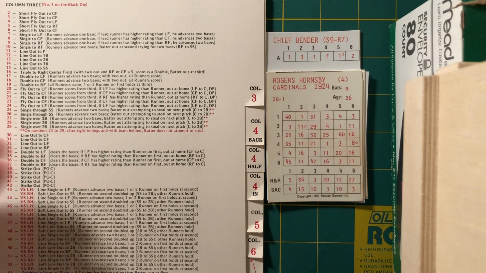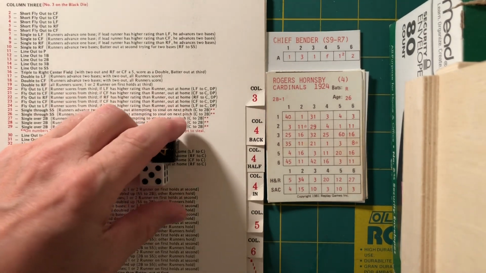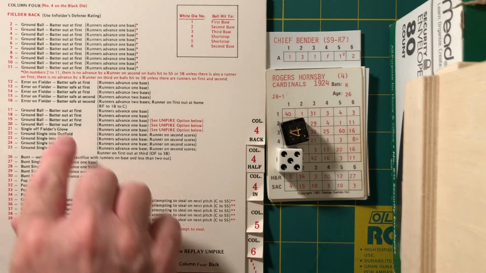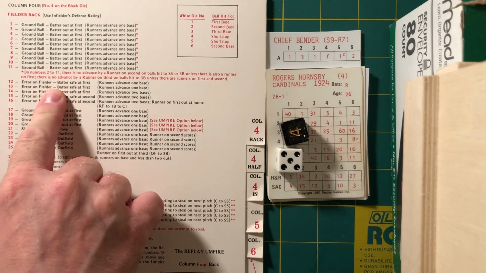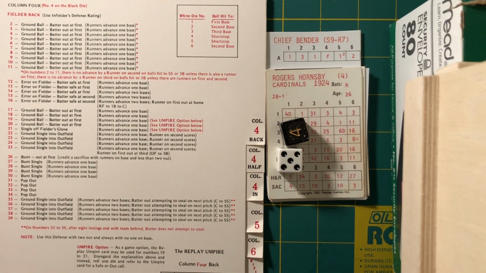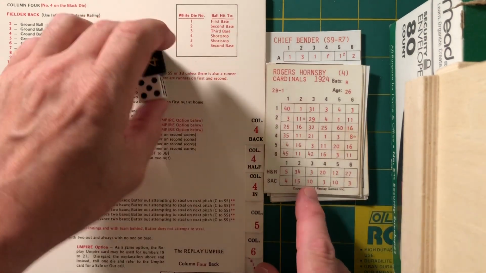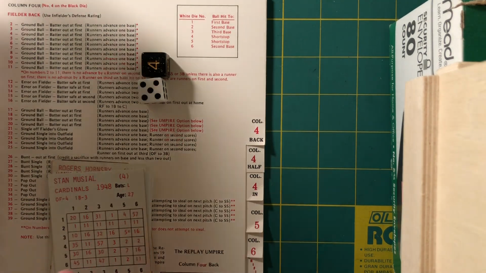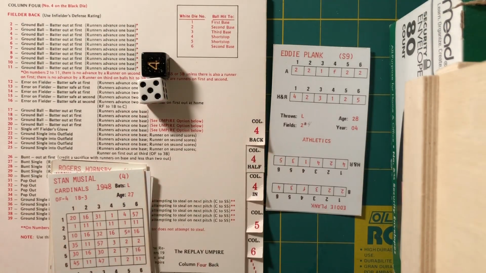2 outs, nobody on, bottom of the 8th. The pitch from Bender to Hornsby. Ground ball, Appling, and you're not going to believe it. He boots this one. Second error of the game for Appling. 4th for the American League. Musial coming up. And that's going to do it for Bender. Mantle can breathe a little easier now, and Plank, the left-hander from Connie Mack's Athletics, is coming on.